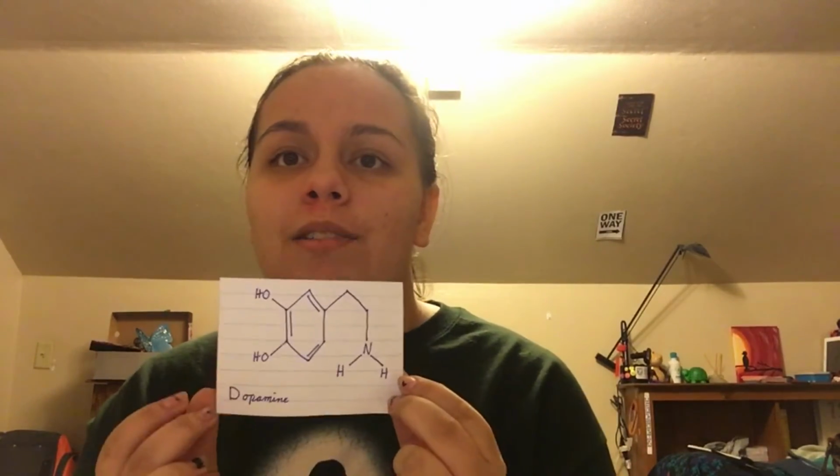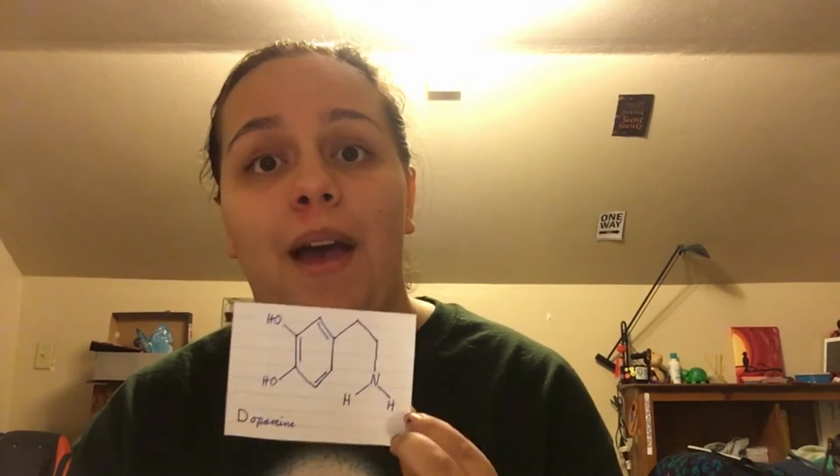Now, even though we have been talking about the glutamate synapse, there could be another factor, which is dopamine. Dopamine is released from dopamine neurons and diffuses into the glutamate synapse, which again can be a factor in schizophrenia.